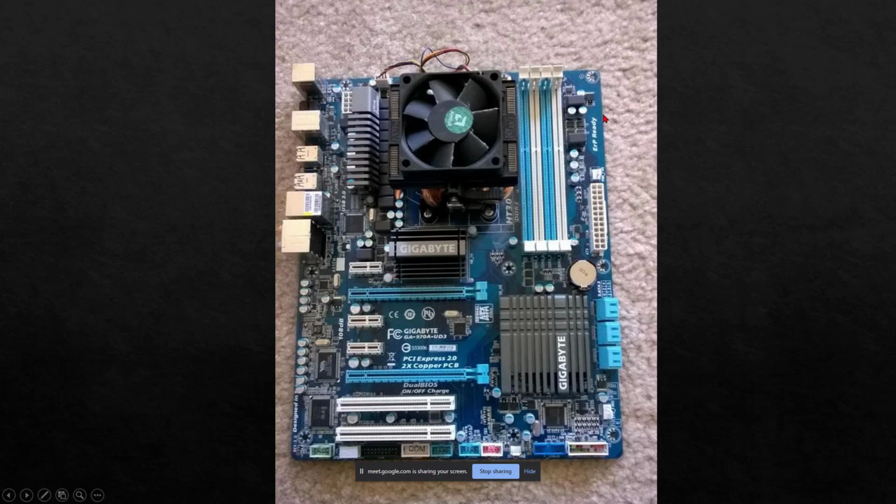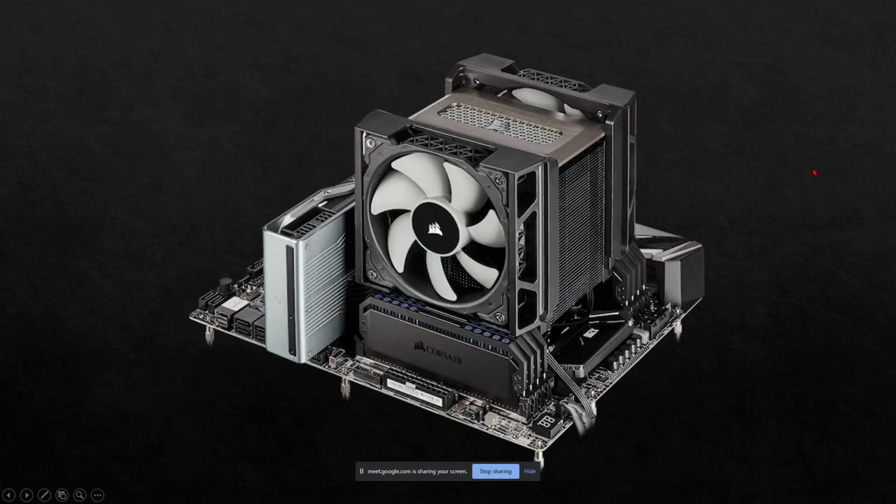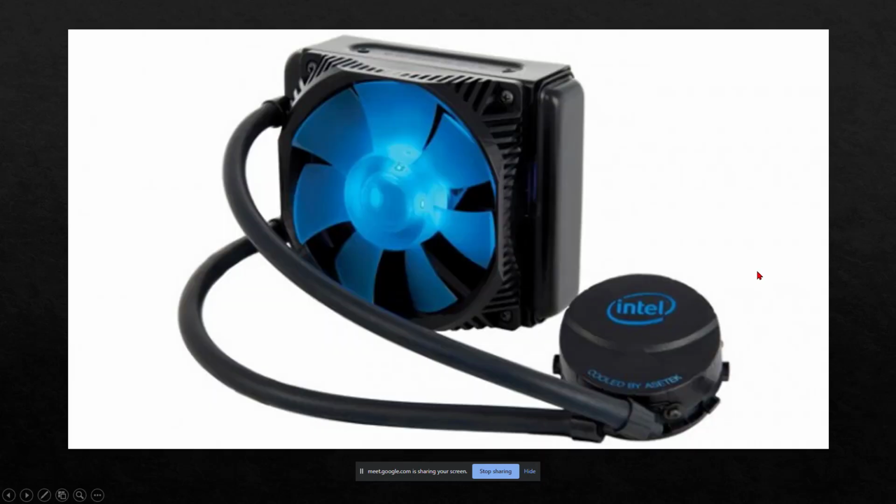So what happened? Well, the fans got even bigger. And you can see how big this fan is. It's even above the RAM and almost touching the graphics card. This fan is so huge. So they started getting out of control. So what did the people do? What did computer makers do? They said, we need a better way. So enter the water cooling.